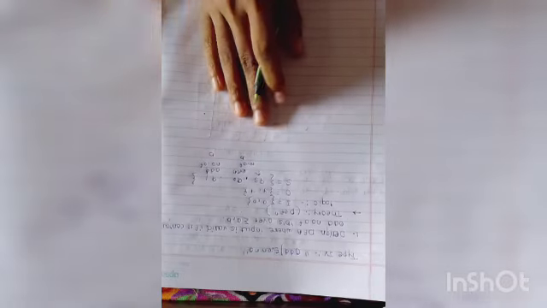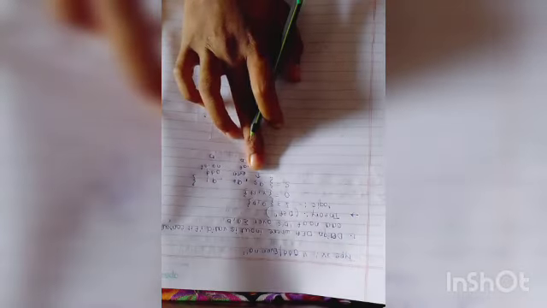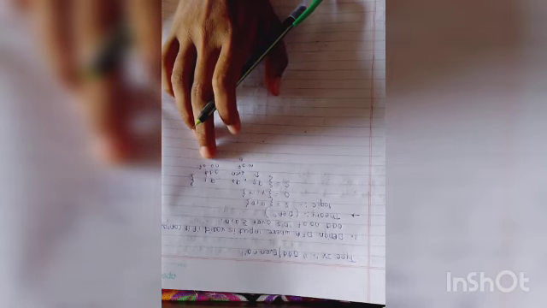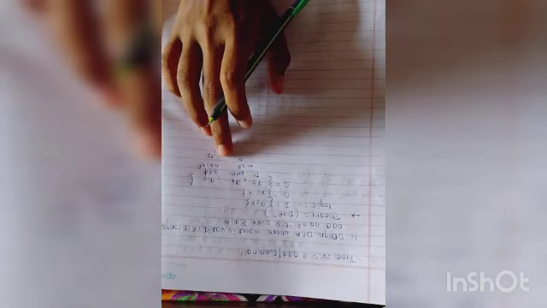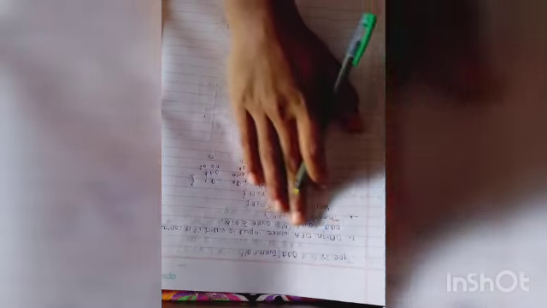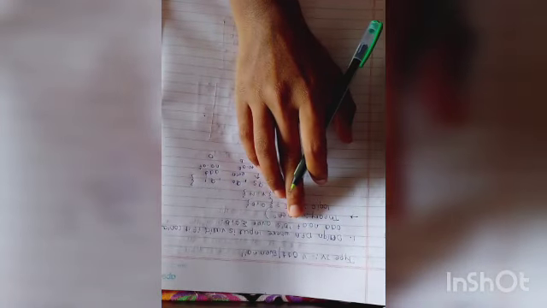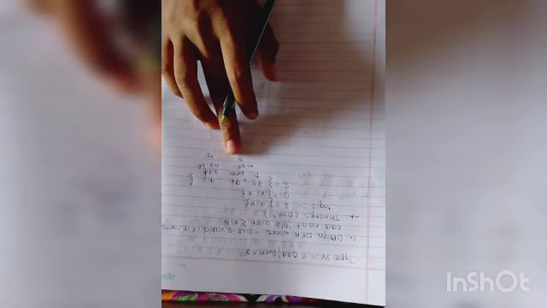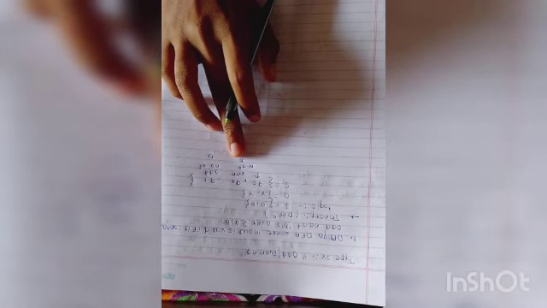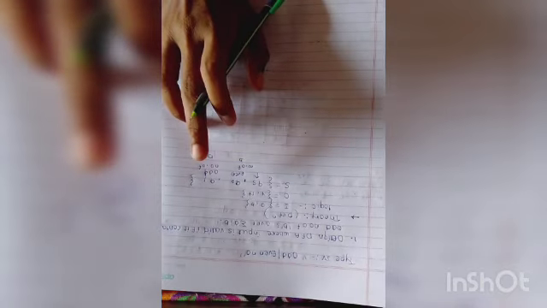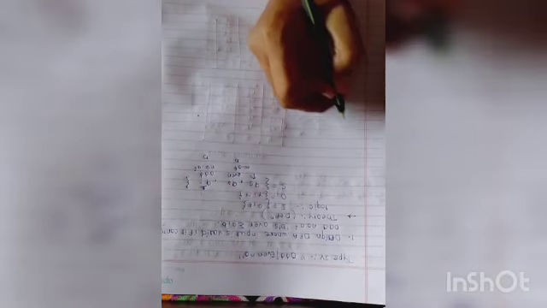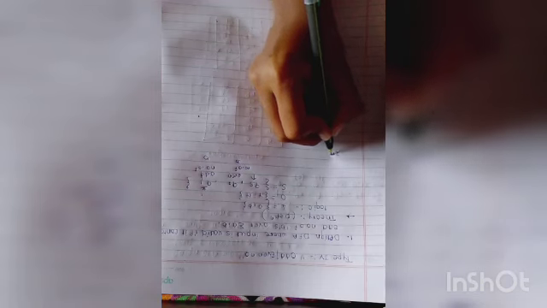In even odd problems we take a state for an even number of b's and a state for an odd number of b's. In this way we take states. Here we have to find an odd number of b's, so one state is for even number of b's and one state for odd number of b's, and we have to find the odd one. That's why this is a final state. Understand?